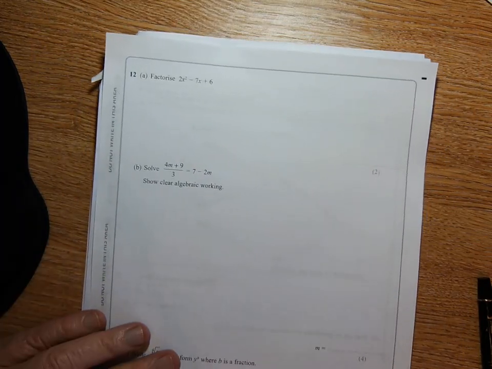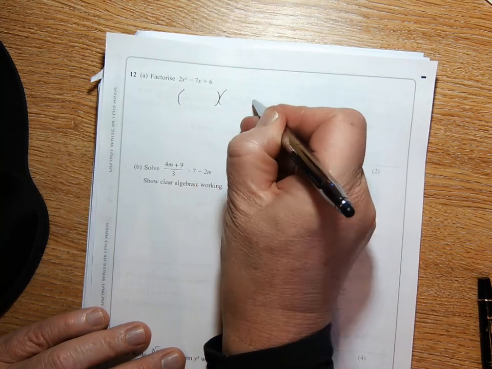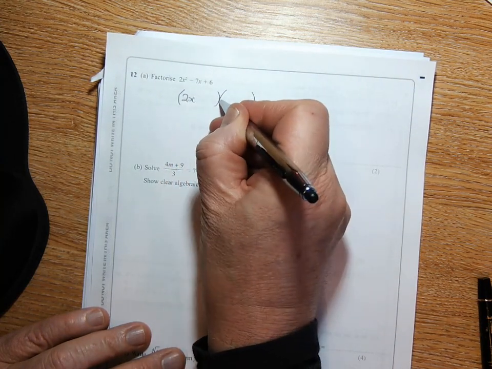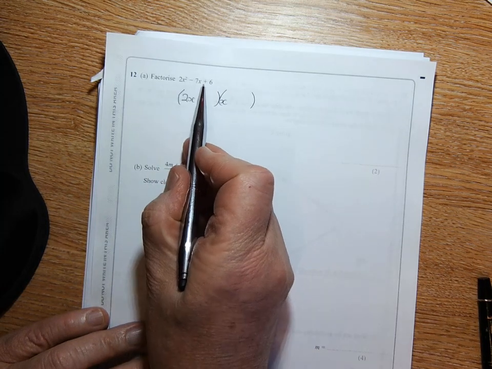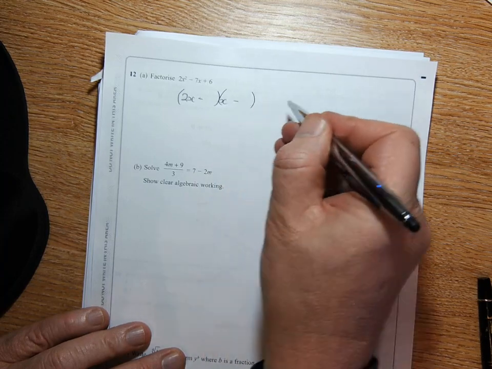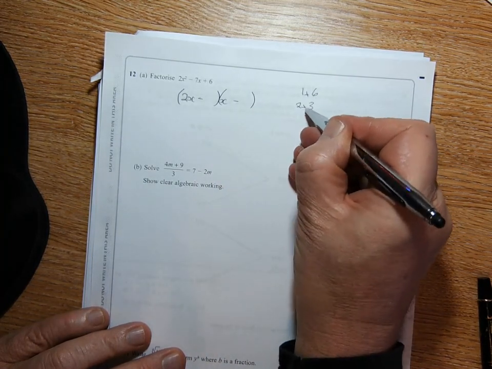Okay. Next one, some fairly straightforward algebra. So if we look at the 2x squared, it obviously comes from 2x plus x. If we look at the signs, it's the same, so they're both minuses. And if we look at the choices, we've got 1 times 6 or 2 times 3.